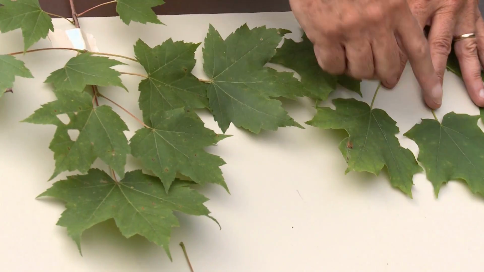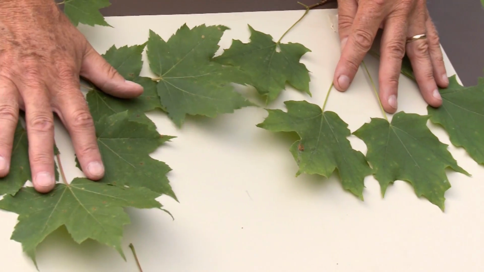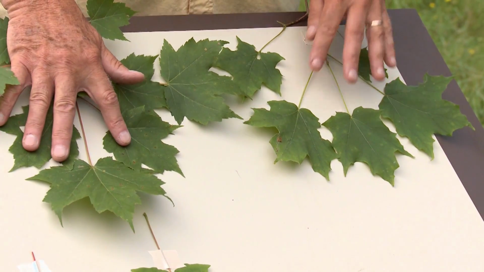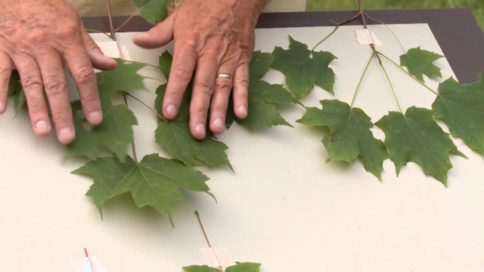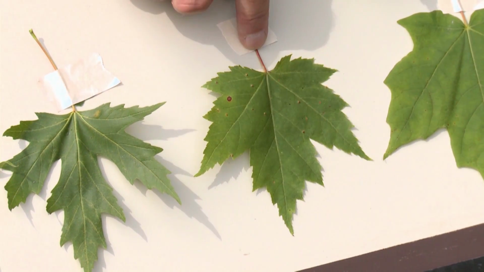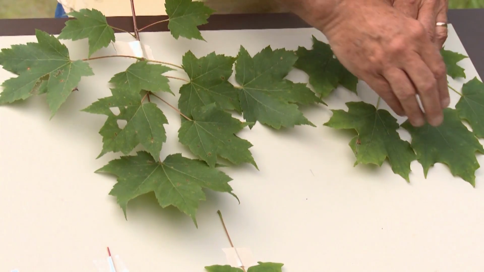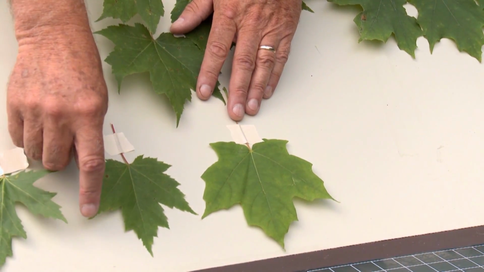You're going to find sugar maple and you're going to find red maple. You might notice that they have the same basic shape, maple leaf. It'd be a good one to memorize what it looks like. But you'll notice that the sugar maple has a nice smooth edge to it, whereas the red maple has a serrated edge to it. Same shaped leaf, same basic kind of tree, but smooth edge and serrated edge.